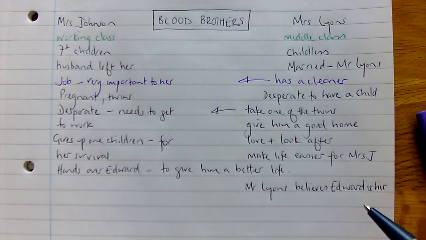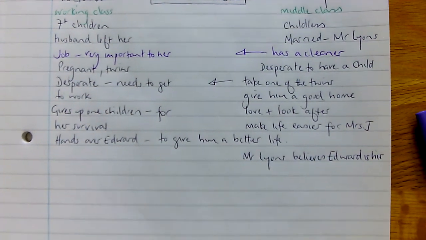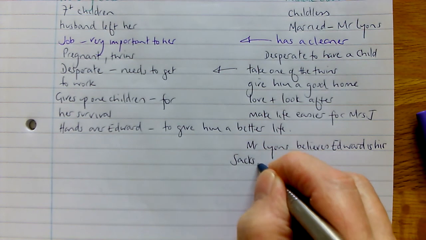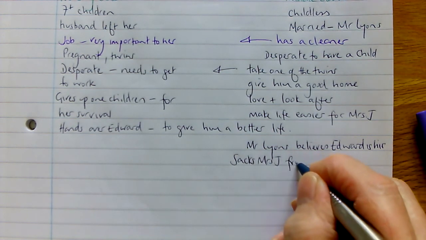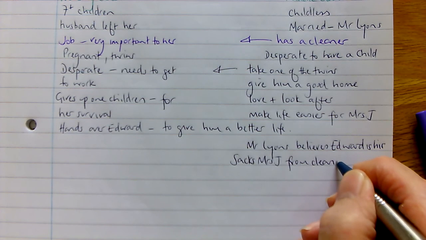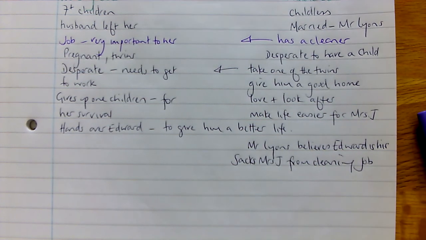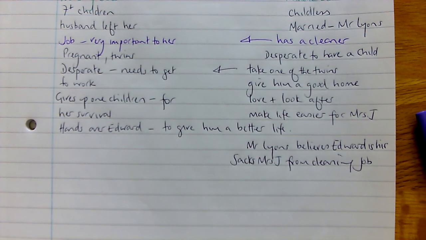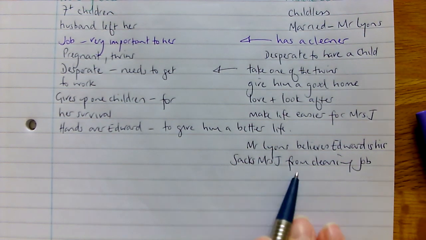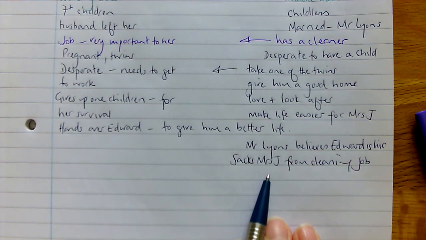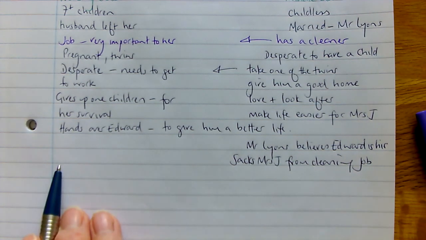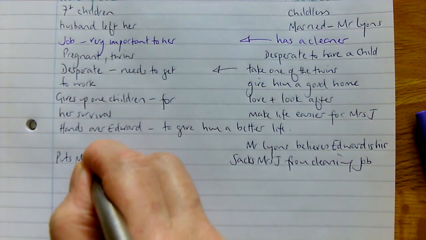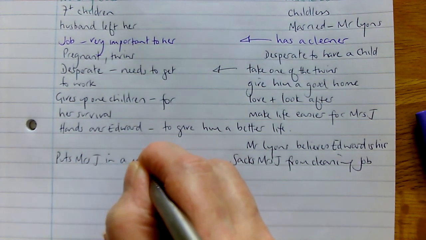Mrs. Lyons then gets rather jealous about Mrs. Johnson, and because of that she sacks Mrs. Johnson from her cleaning job, because she thinks that she is spending too much time looking at Edward. So because she feels vulnerable, Mrs. Lyons tries to make herself more secure by getting rid of Mrs. Johnson. And by sacking her, Mrs. Lyons now has greater difficulty. So it puts Mrs. Johnson in a more difficult position.